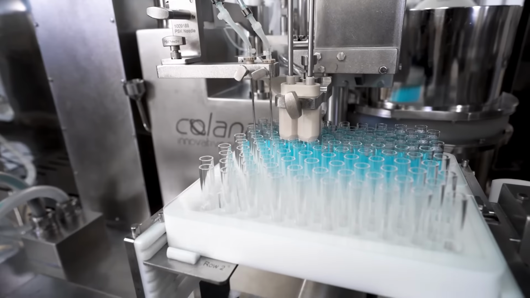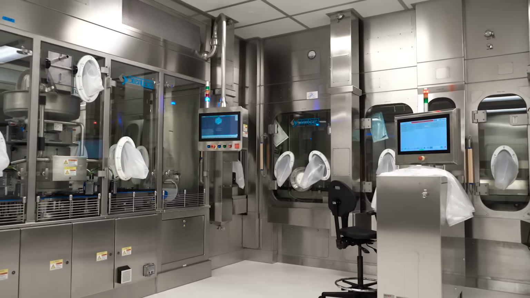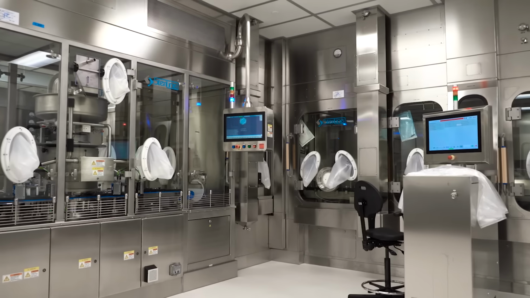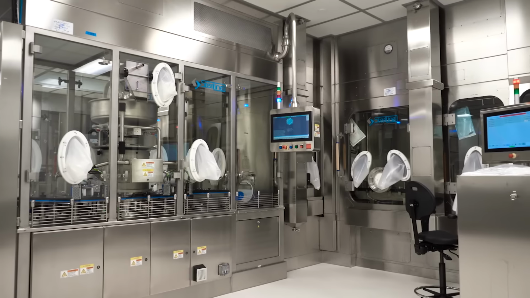For FDA and EU, the preferred method for manufacturing, for filling actually, is isolators, as opposed to the open RABS system that a lot of companies still have.